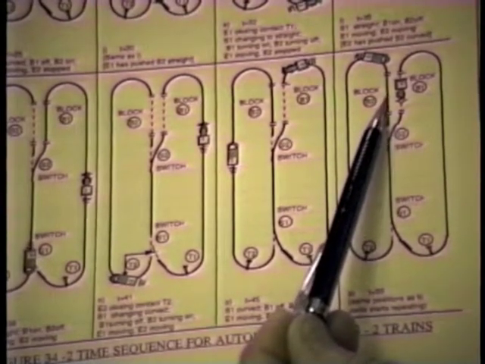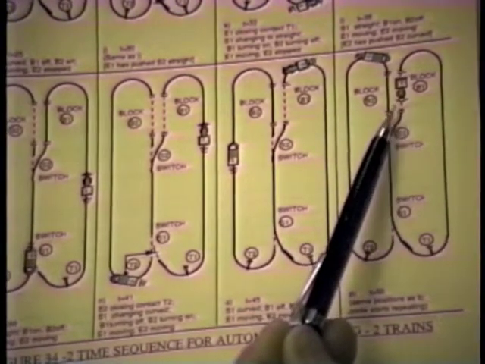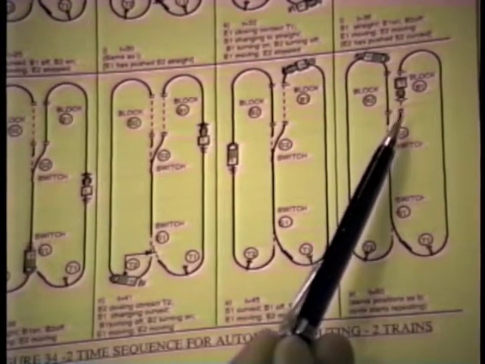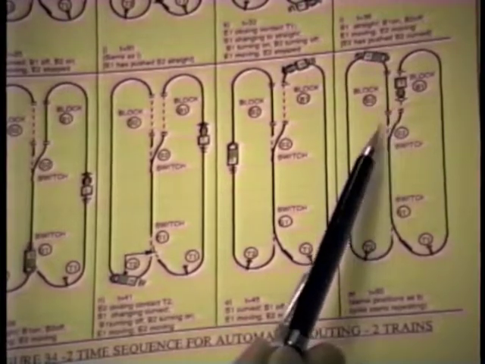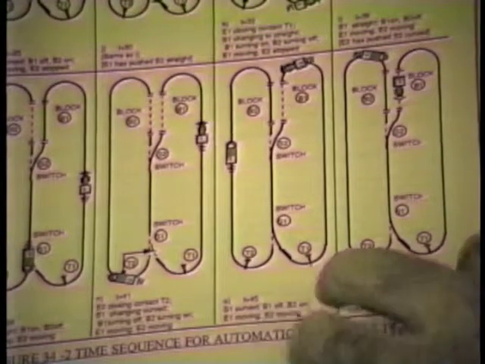So this essentially is a time sequence diagram, an attempt to show on paper how these things work. One of the reasons, as I mentioned earlier in this film, I think the video demonstrates it much easier than trying to show it on paper.